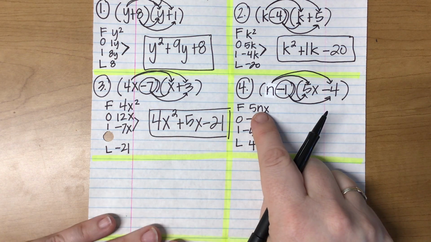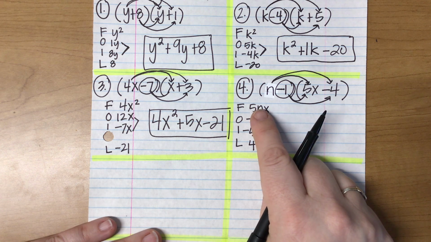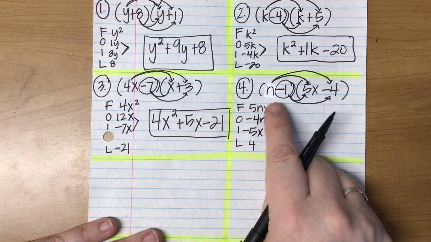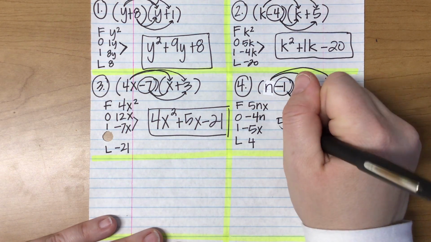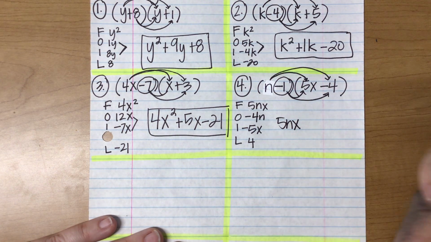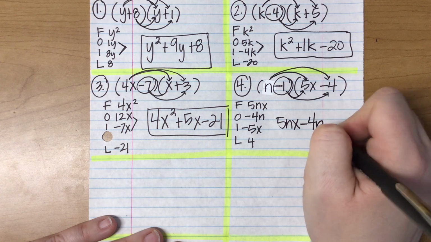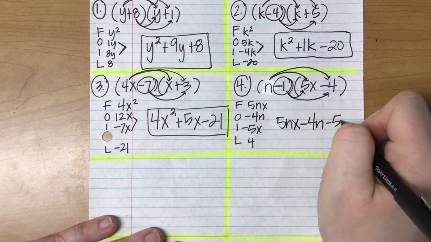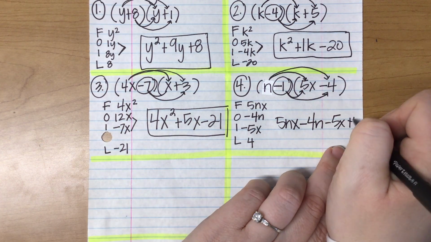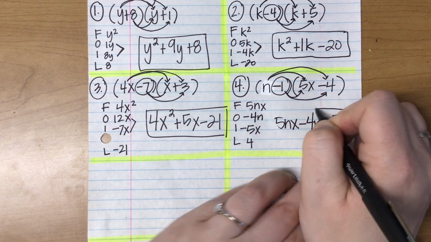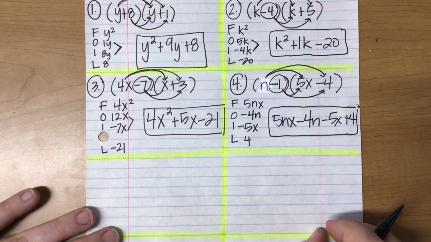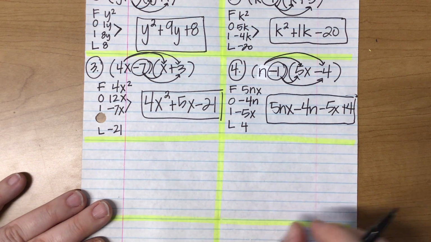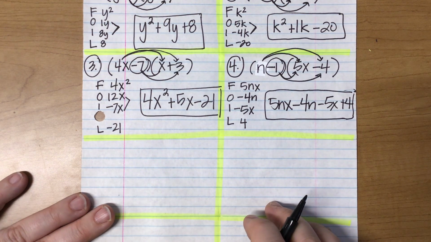This is my first term. It has a degree of 2. Remember, add your exponents. 1 and 1 makes 2. So 5nx minus 4n minus 5x plus 4. Sometimes you can't combine like terms. Sometimes it doesn't work out that way.